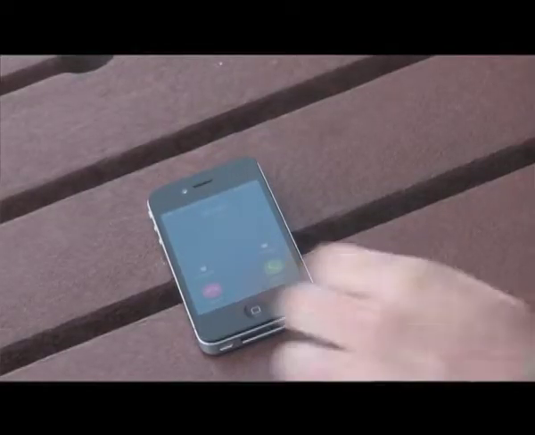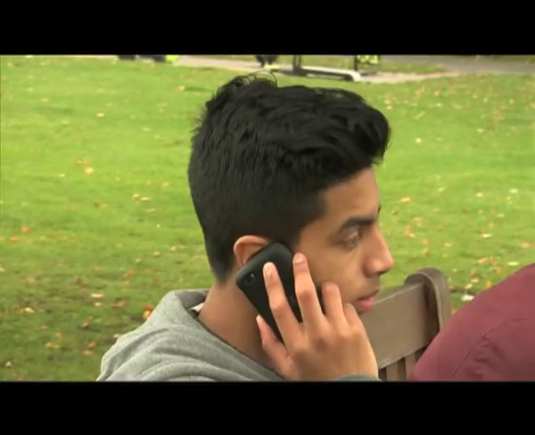The main props used in the film are mobile phones, as the characters are shown communicating via phone calls multiple times, and when Matthew is shown cutting off James's phone call, it conveys to the audience that he doesn't want to be interrupted by his friends.